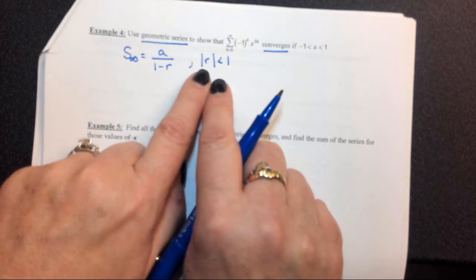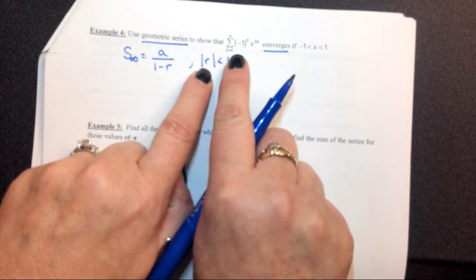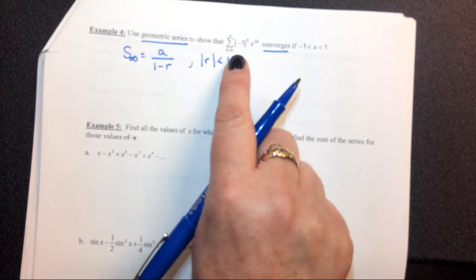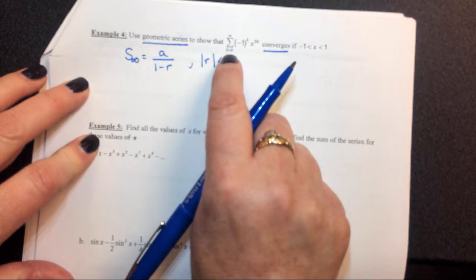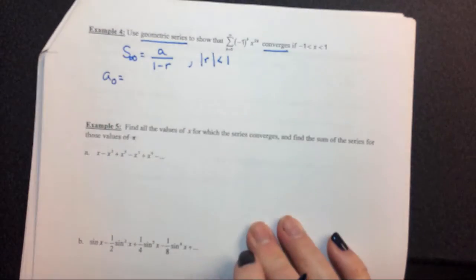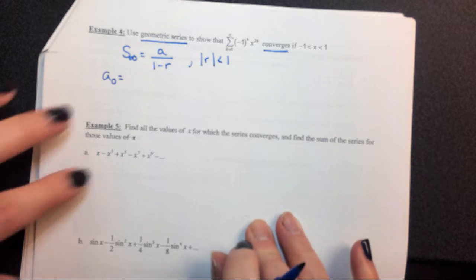Now, first of all, I have no idea what my common ratio is going to be. Well, remember, how can you find your common ratio? You can take a term and divide it by its previous term. I'm starting this particular series at 0, so let me start by finding a sub 0. What is a sub 0 going to be equal to? A sub 0 is just going to be equal to 1.